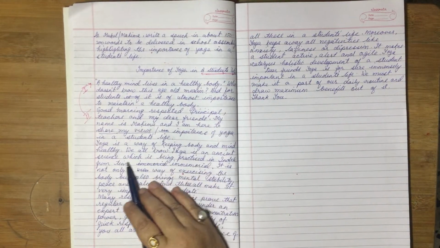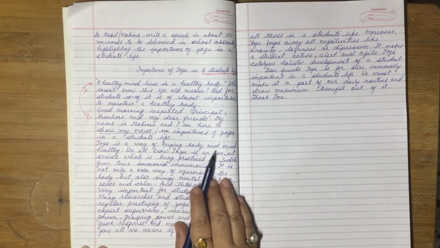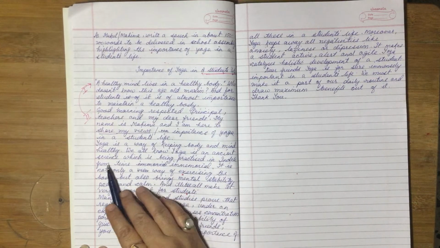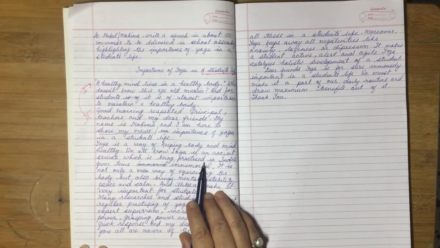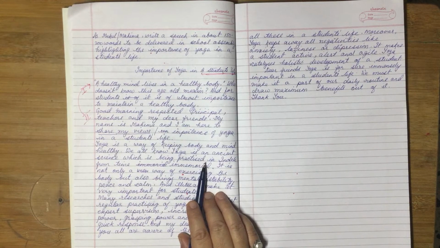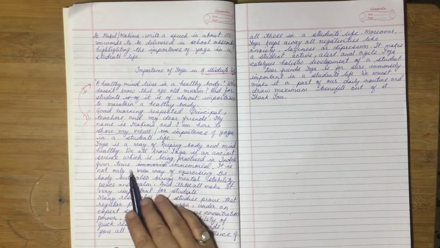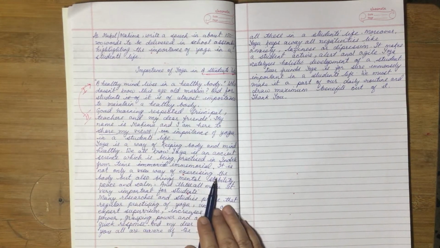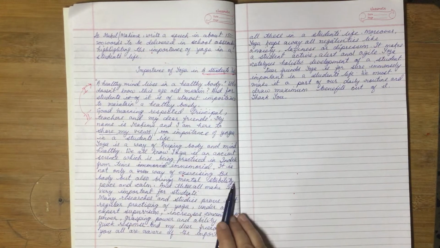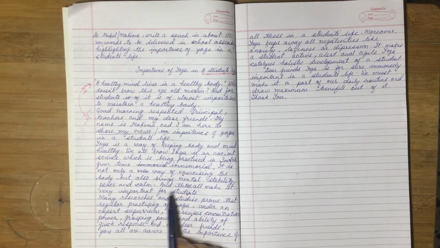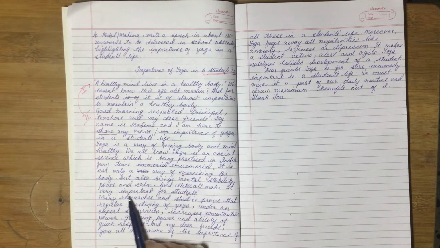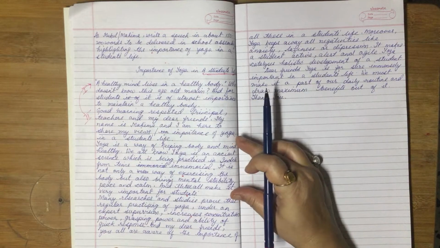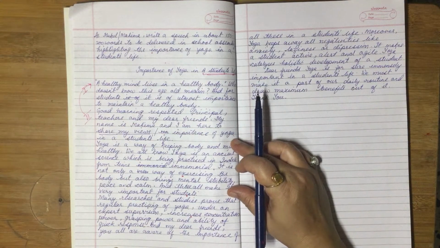Now I come to the second para. Yoga is a way of keeping body and mind healthy. We all know yoga is an ancient science which is being practiced in India from time immemorial. It is not only a way of exercising the body but also brings mental stability, peace, and calm. And these all make it very important for students. So, description and its impact in the present.